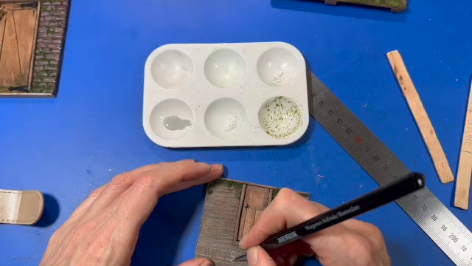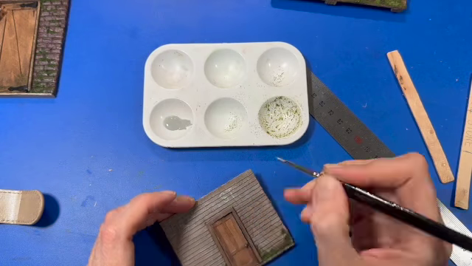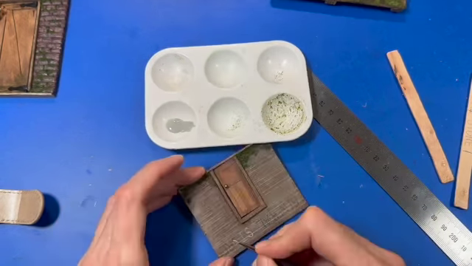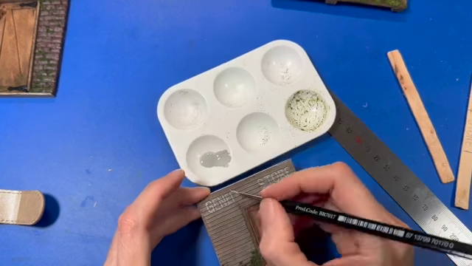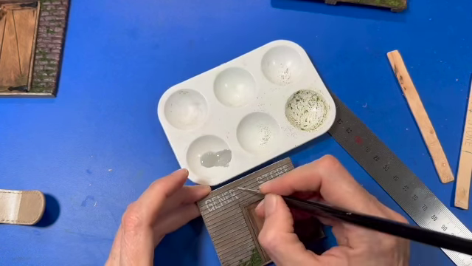I have been working predominantly in 1/12 and 1/24 scale, but I'm really keen to dive into 1/48 or quarter scale, as they also call it.